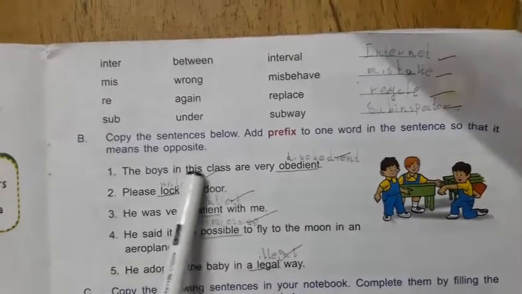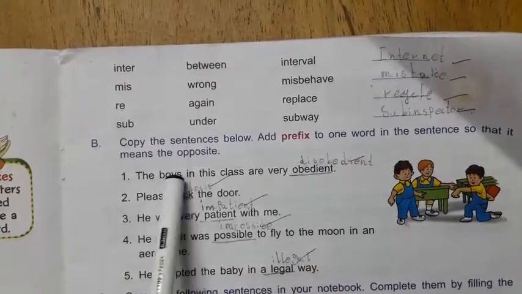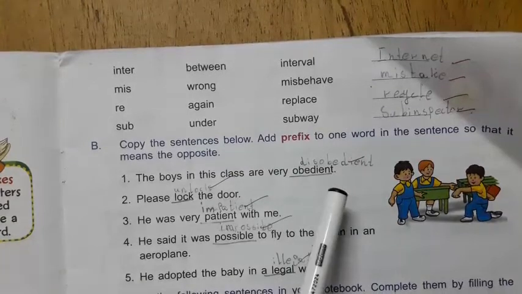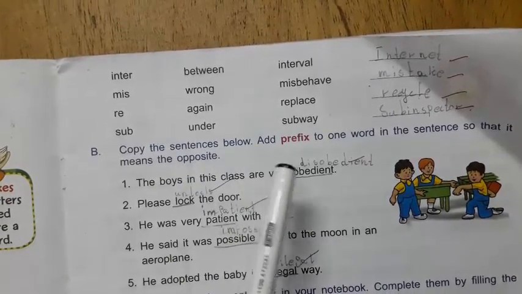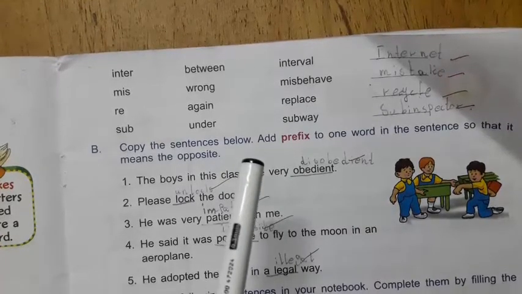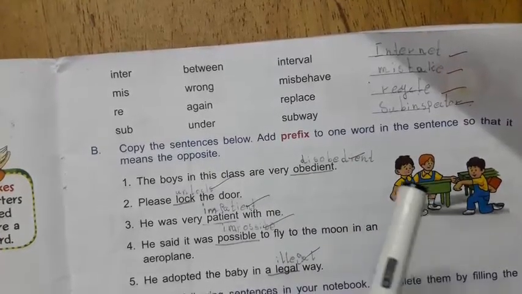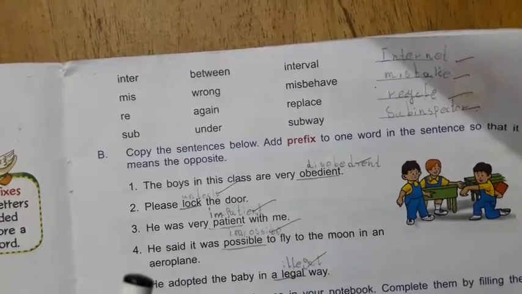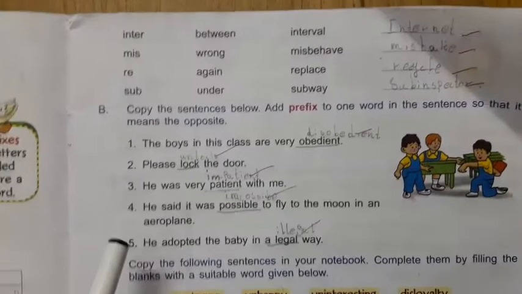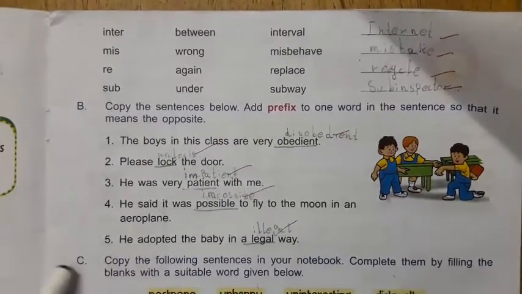Inter, we can change into internet. Mis, misbehave, mistake. Re, replace, recycle. Sub, subway, sub-inspector. So by adding these prefixes, we have made some words. Now come to the next practice.